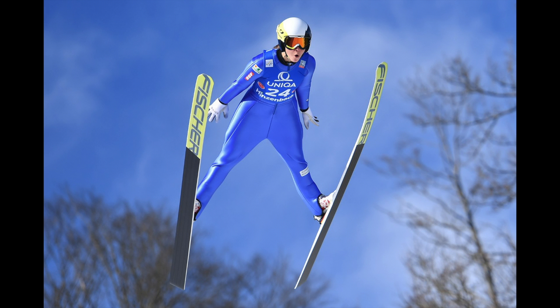You may also occasionally see the H-style technique, in which the skis are spread very wide apart and held parallel in, you guessed it, more of an H shape.